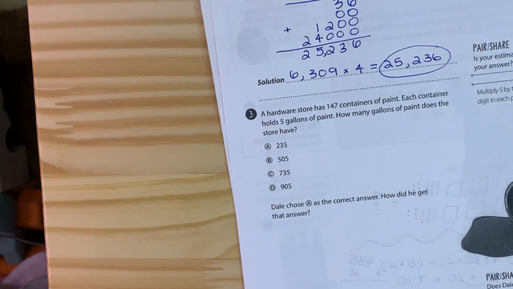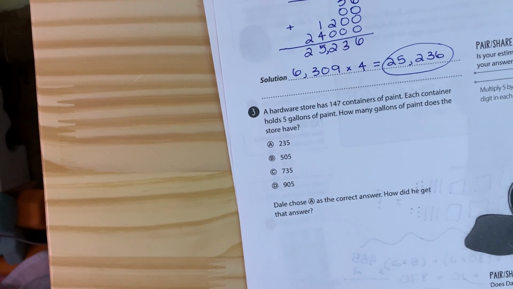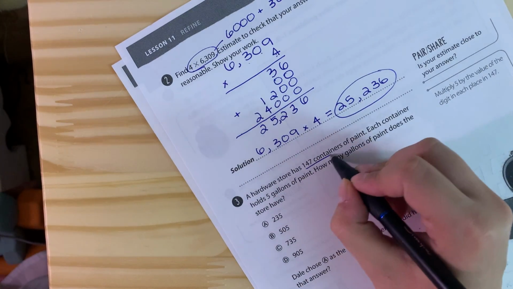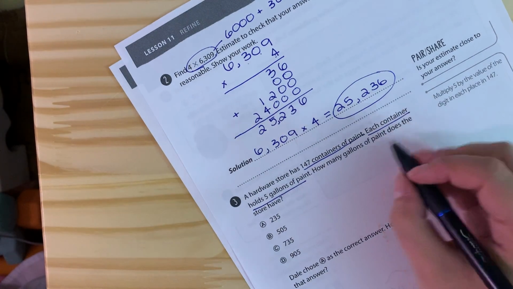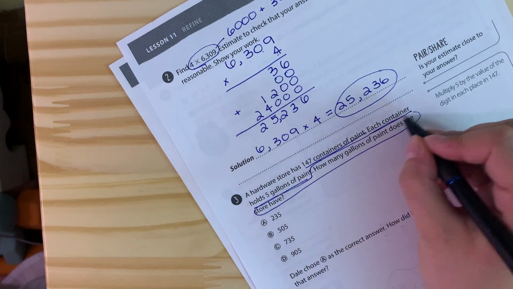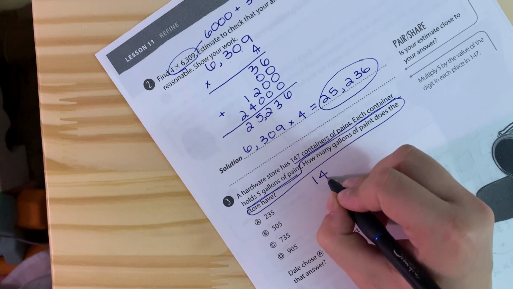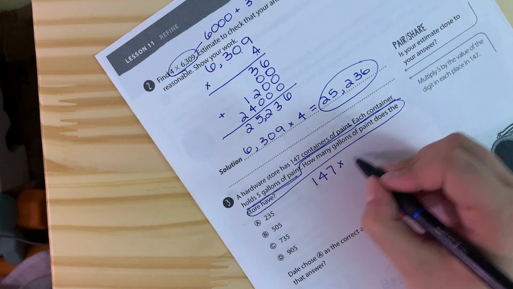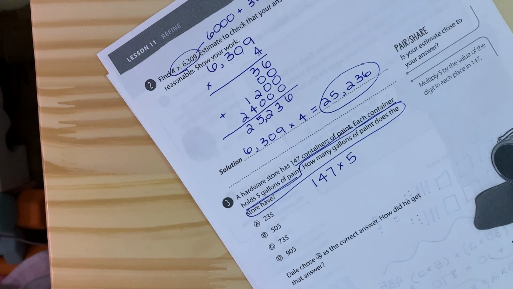So if you don't have any questions, we can move on to number 3. So number 3 says a hardware store has 147 containers of paint. Each container holds 5 gallons. How many gallons of paint does the store have? So it's a simple multiplication problem. We're going to multiply the 147 containers by the 5 gallons each to figure out how much paint they have.